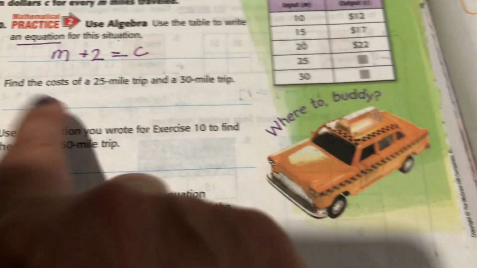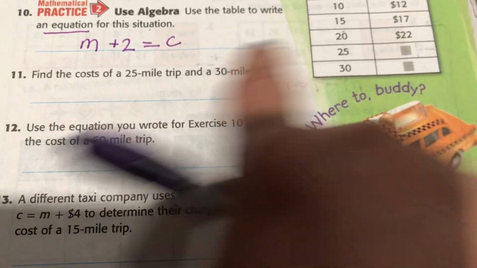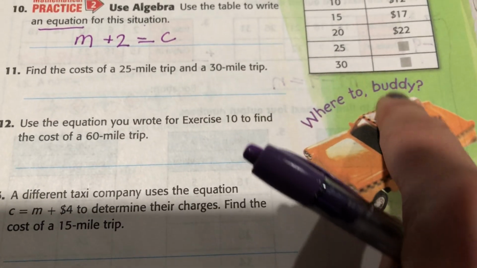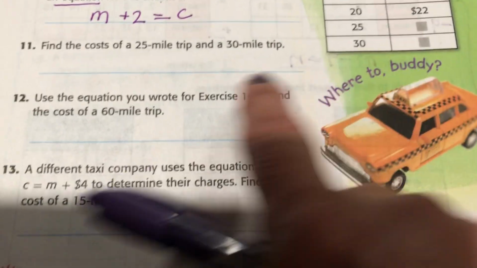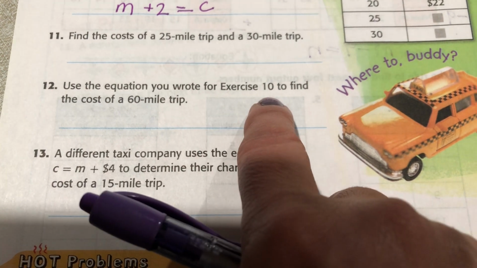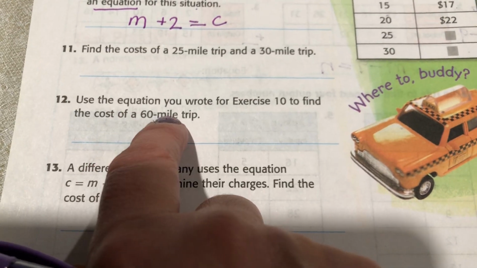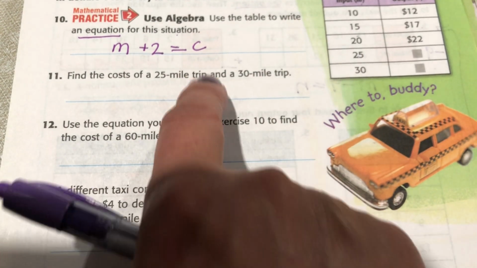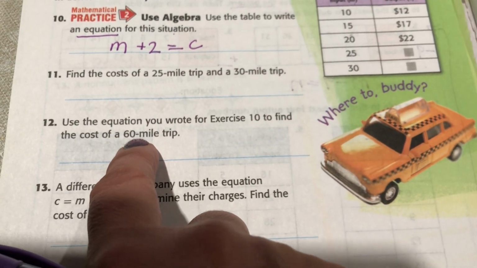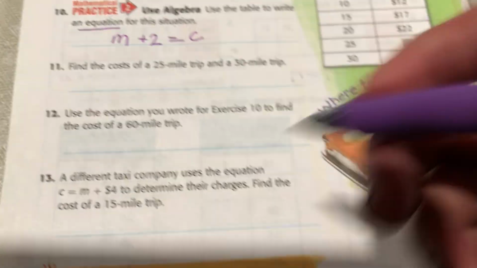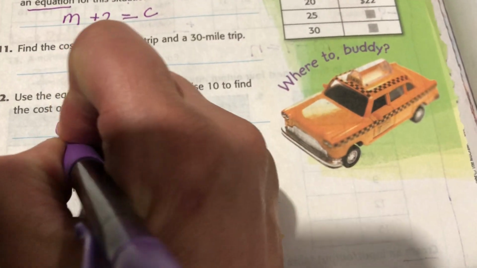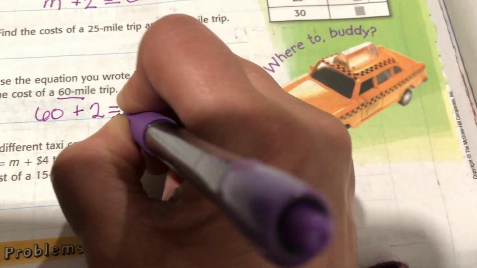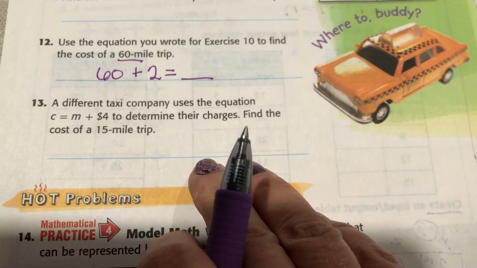Okay, and this here is still based on that. So if you went 25 or 30, okay? Oh, well, actually, there they are. Use the equation you wrote in exercise 10 to find the cost of a 60-mile trip, okay? So miles and the cost, okay? So how would you write that? There's the M. So here's your M, 60 plus 2 equals whatever. All right, okay.